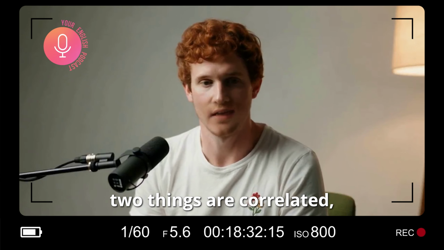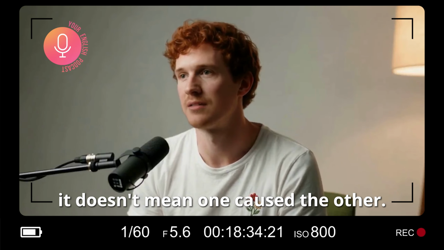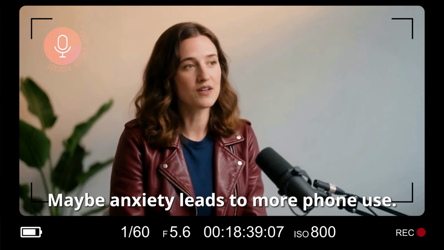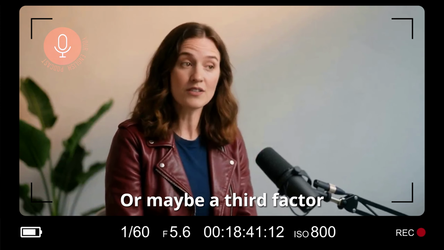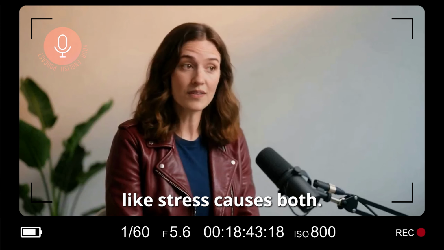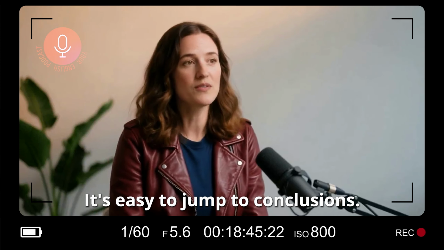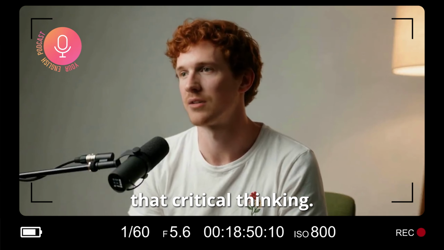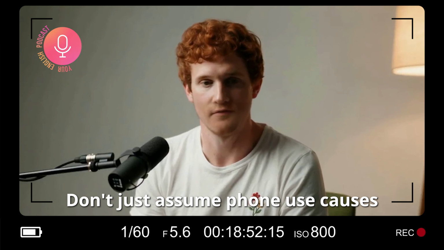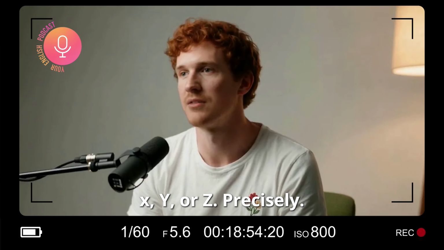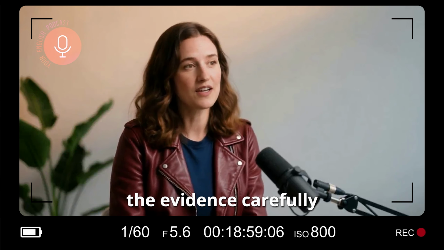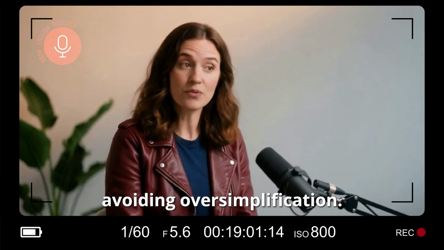So just because two things are correlated, it doesn't mean one caused the other. Exactly. Maybe anxiety leads to more phone use. Or maybe a third factor like stress causes both. It's easy to jump to conclusions. So this section of the outline is about encouraging that critical thinking. Don't just assume phone use causes X, Y, or Z. Precisely. It's about analyzing the evidence carefully, avoiding oversimplification.